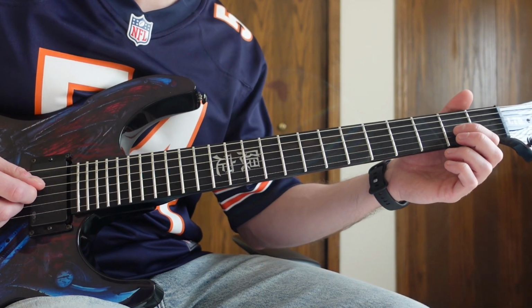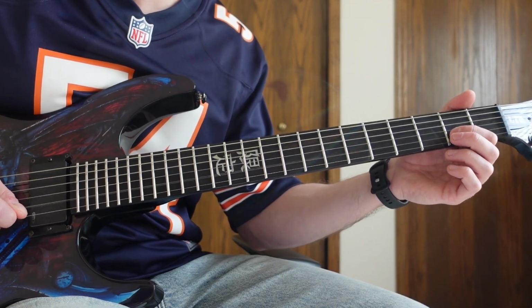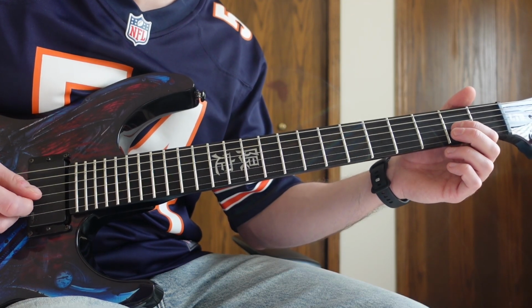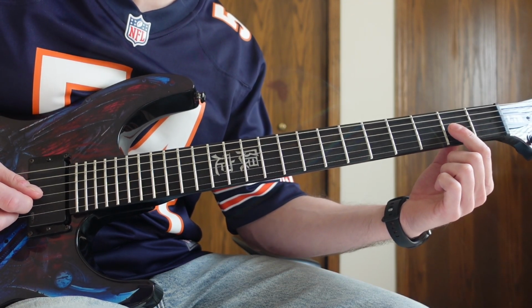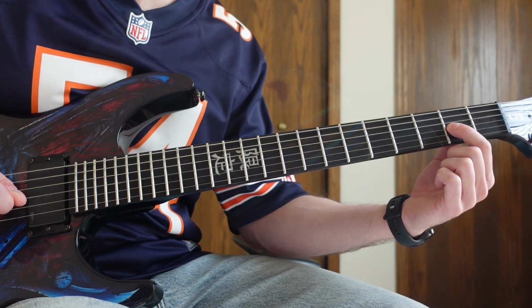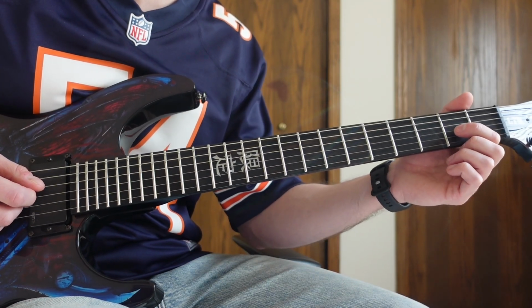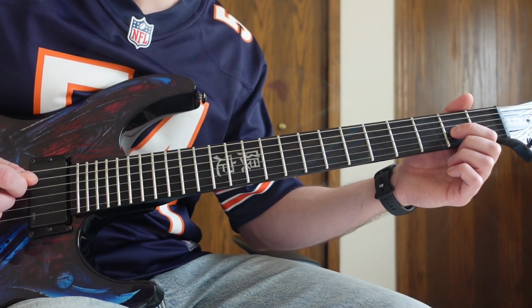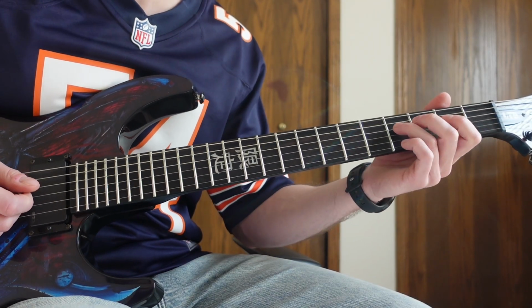So altogether, it should be. And then the next note right after that is this, you're going right back to that 2nd fret of your G. So altogether, I'm gonna play it really slow. It should be. Okay, that's the first little part of that riff.